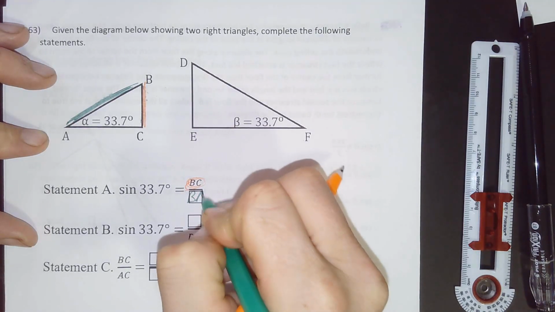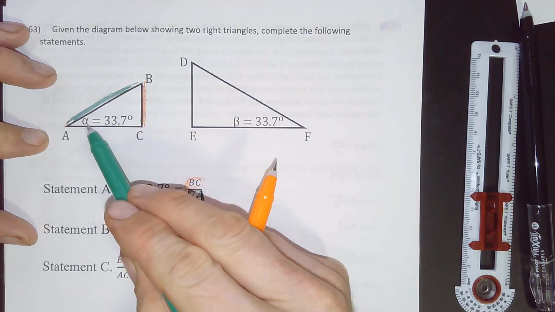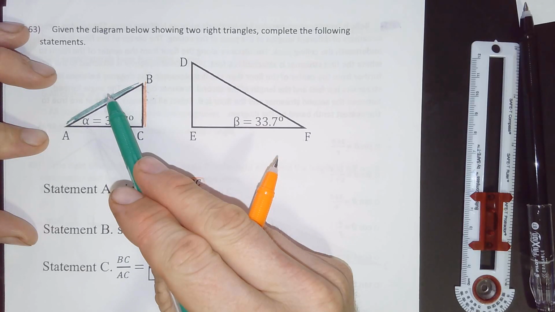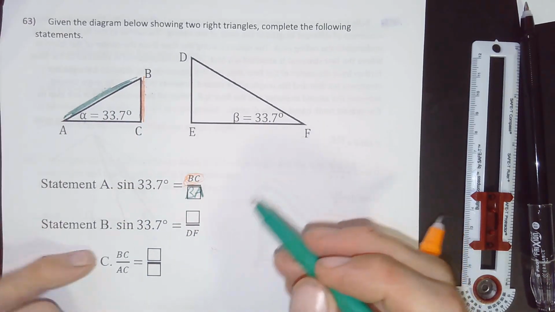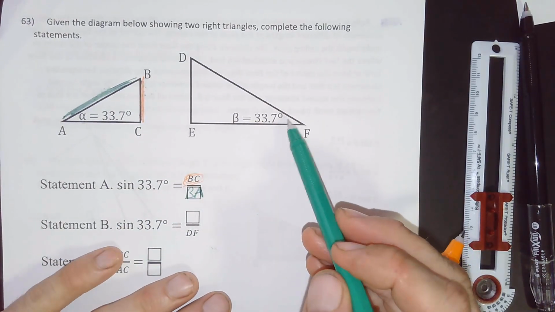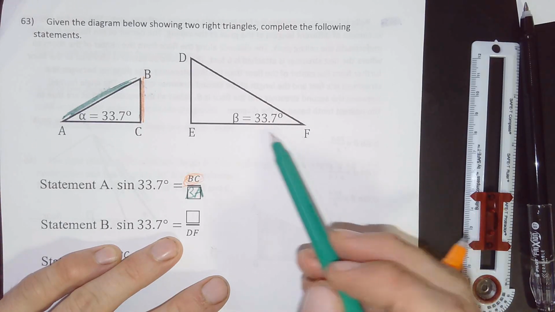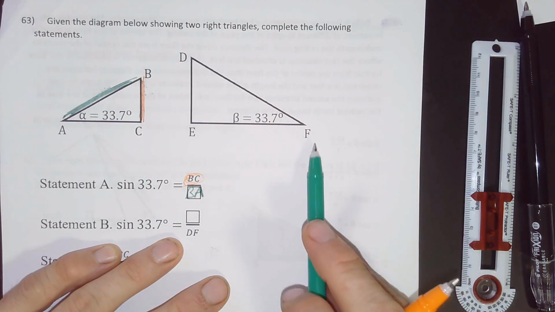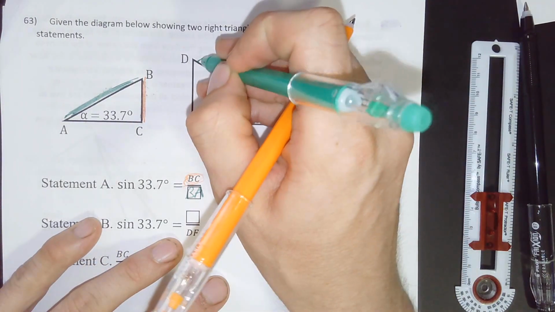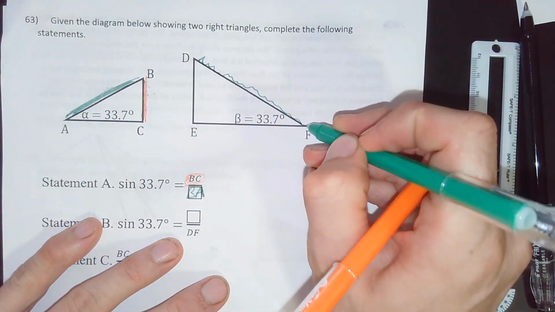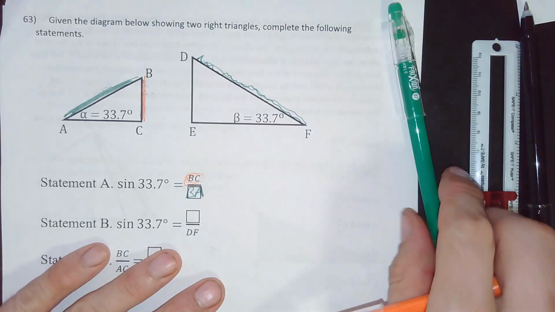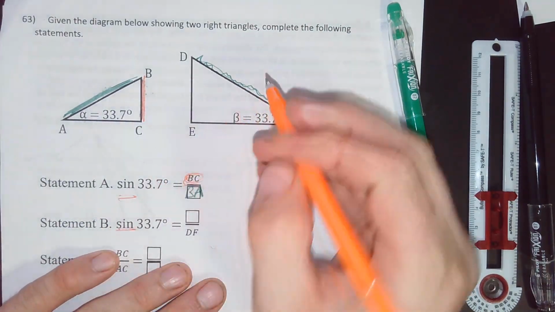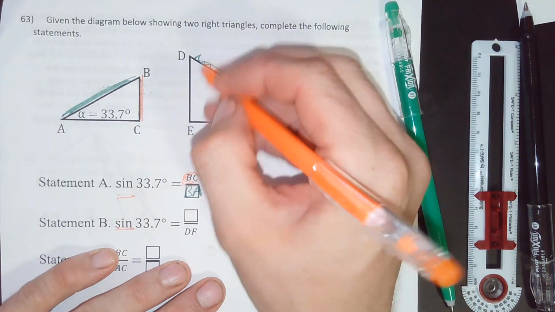Okay, so sine is opposite of theta divided by the hypotenuse. Sine of 33.7 over here is DF, the hypotenuse, and that's on the bottom as it should be. And the opposite, if we're talking about sine, is dealing in opposite, and that's DE.